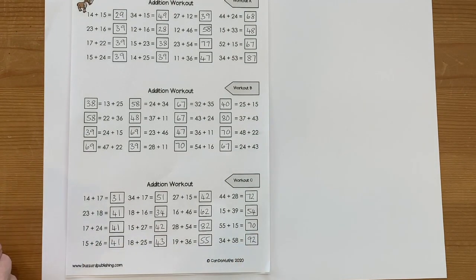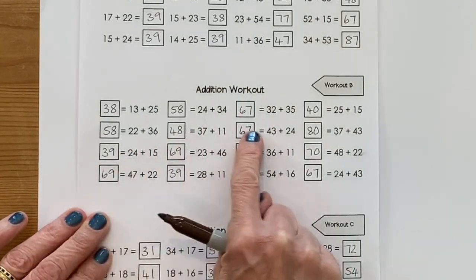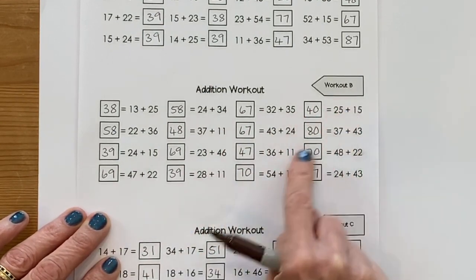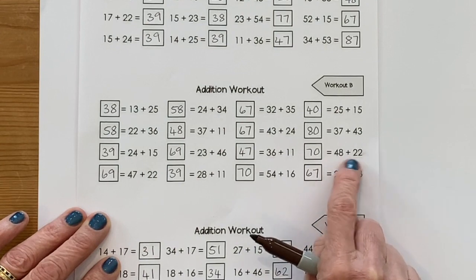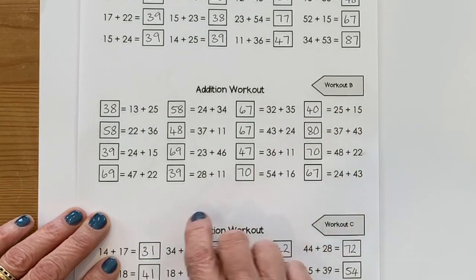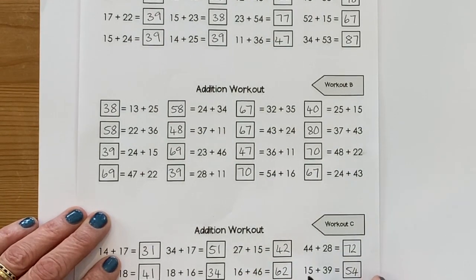So here are the answers to workout B. So I think for most of this lot up to here, it was straightforward tens and ones. We didn't have to do any regrouping at all. Then this last lot here, we needed a bit of regrouping because our ones added to make 10, didn't they? Okay, so mark yours, see how you got on, and then we're going to have a go at a beanbag challenge, workout F.